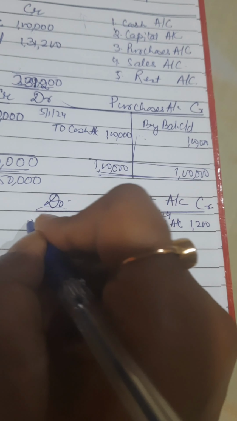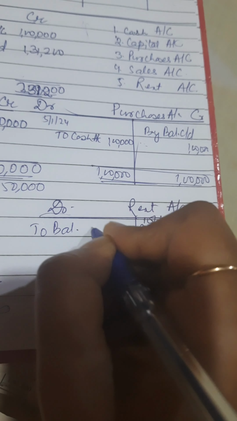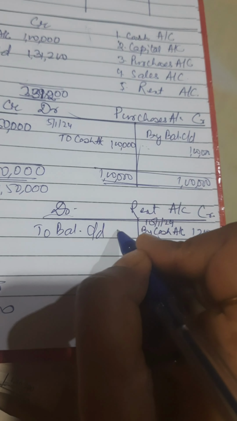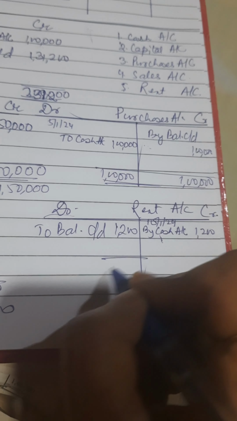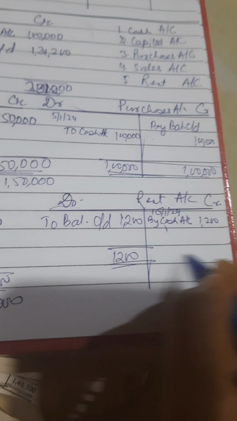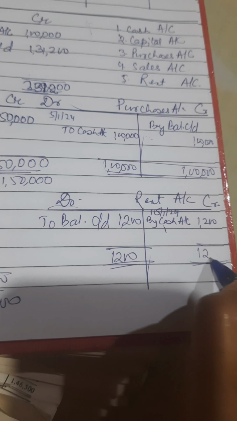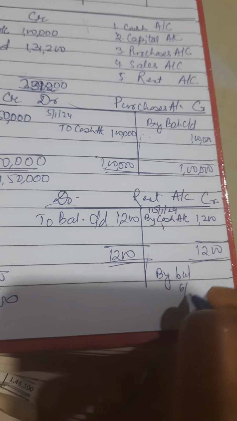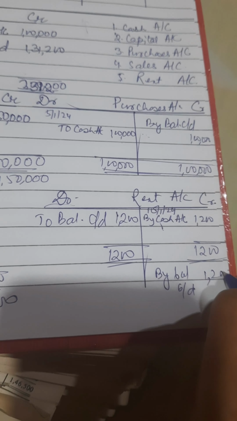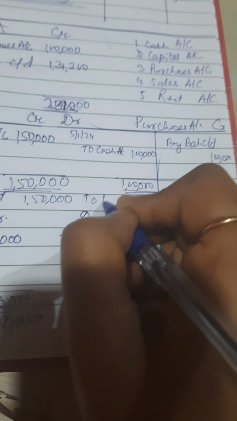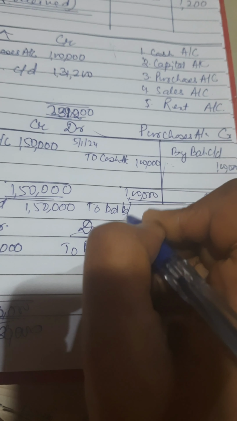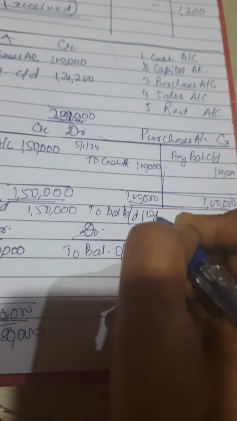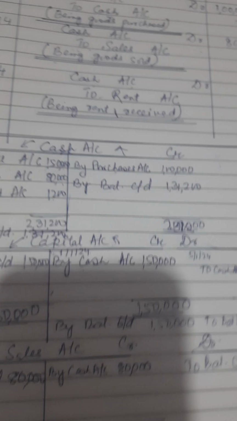So again here will be to balance carried down 1,200. So total is 1,200 both the sides, and the opposite side will be by balance brought down 1,200. So friends, on this side we forgot to balance carried down, brought down, that is 1 lakh. So this way you get all the closing and the opening balances.